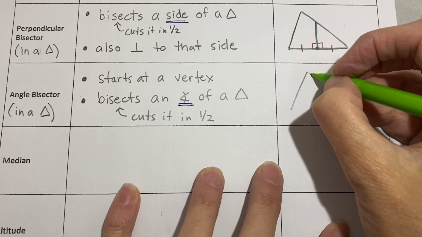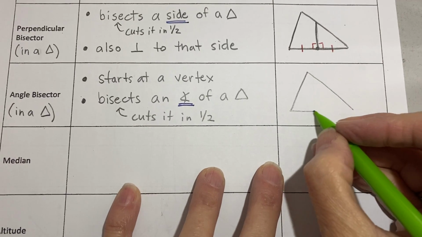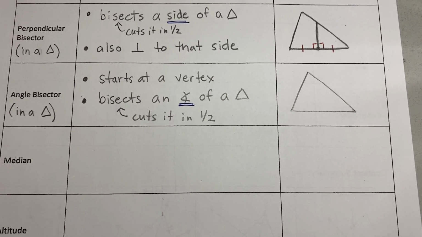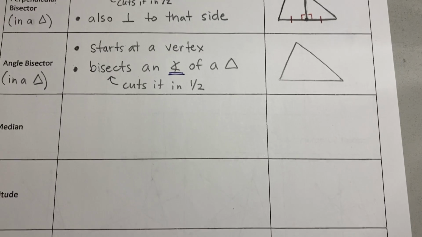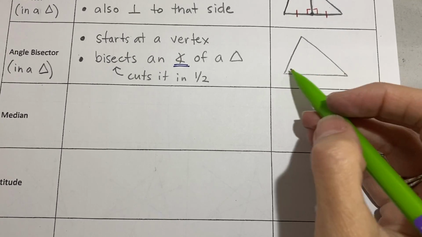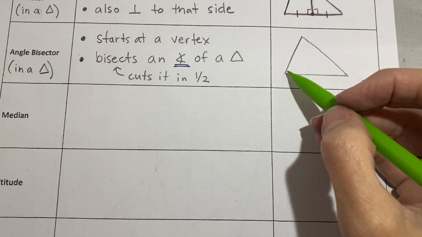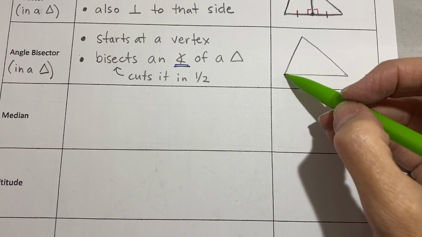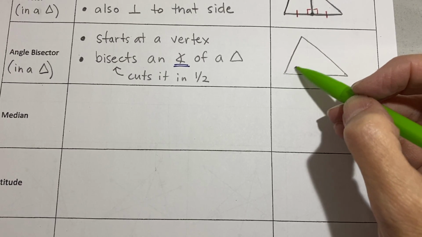I'm going to draw that same kind of triangle. You could draw any triangle you want. I just don't want to draw a special case, because then it'll trick you into thinking things are true that aren't true. I'm going to pick an angle. It doesn't matter which angle you pick. I think I'll bisect this one. And then I'm going to draw a segment right through the middle of that angle.